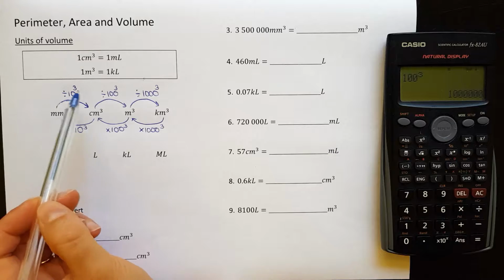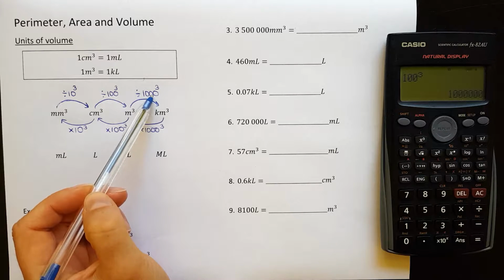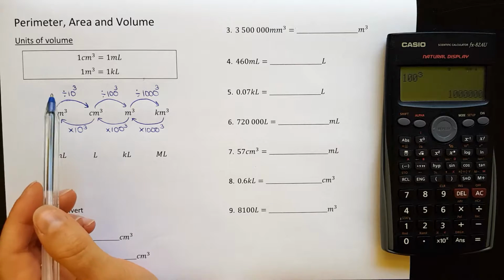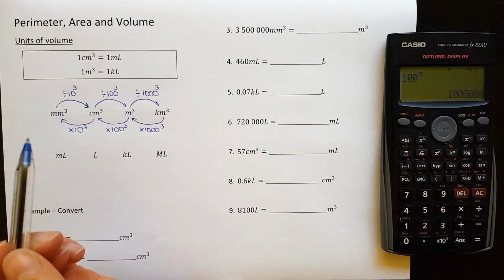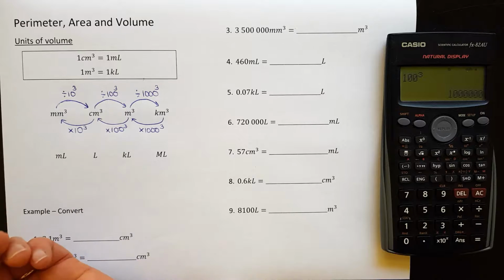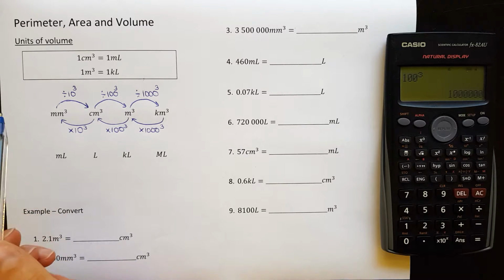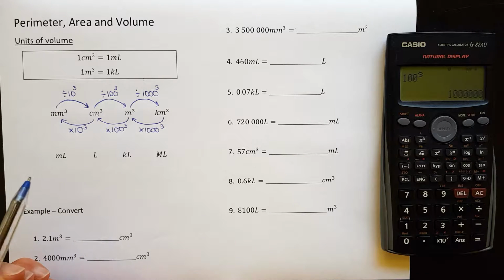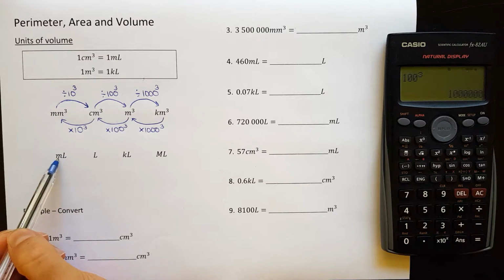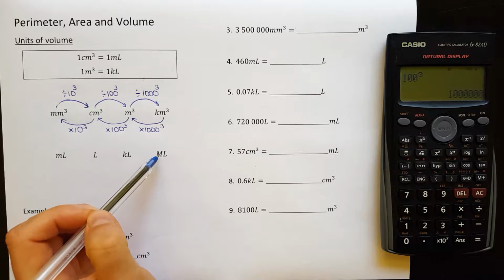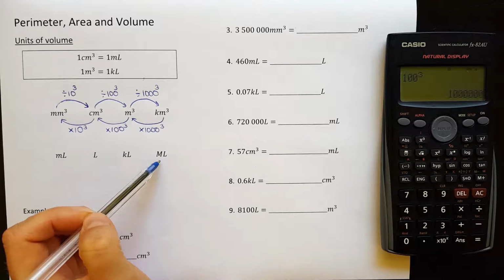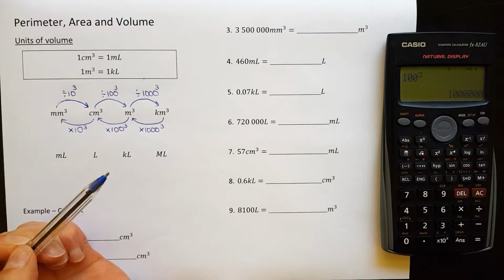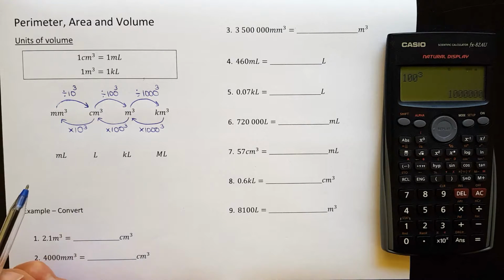So if we can remember the 10, 100, 1,000, which is the same for just normal millimeters, centimeters, meters, kilometers, we have shortcuts to help us do squares and cubes. All right, now we're going to practice that in a minute, but also we want to be able to convert between milliliters, liters, kiloliters, and megaliters. Okay, because often when we're measuring volumes, we want to measure liquids, and liquids use these kinds of units.